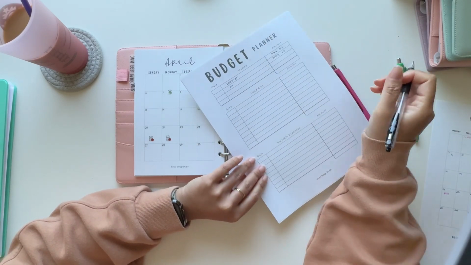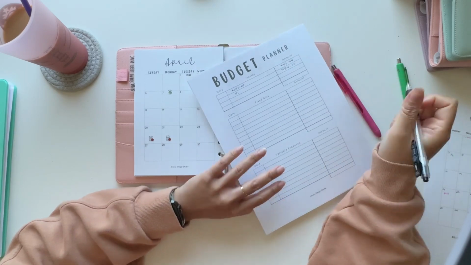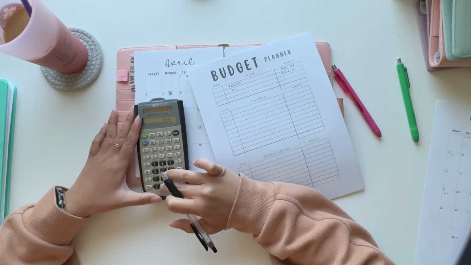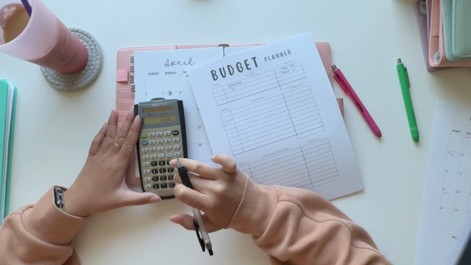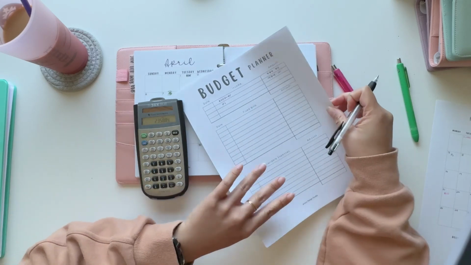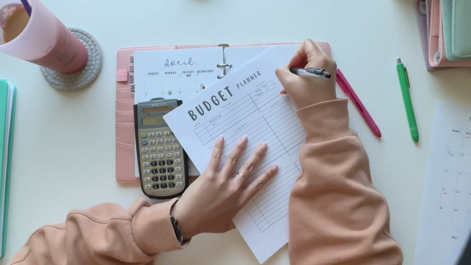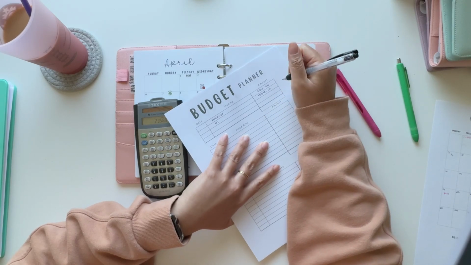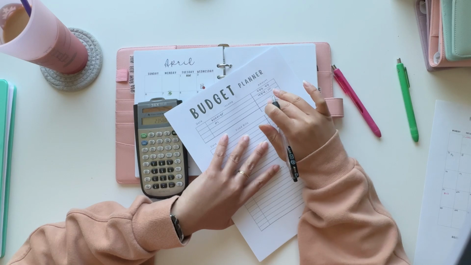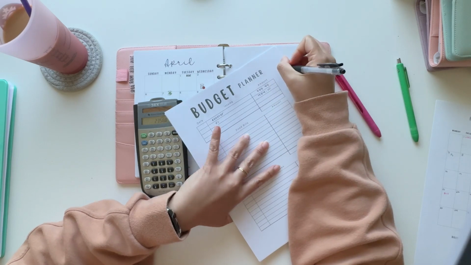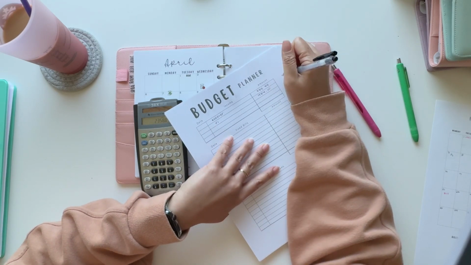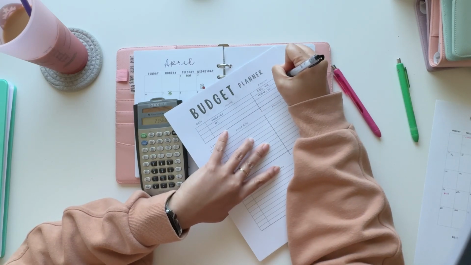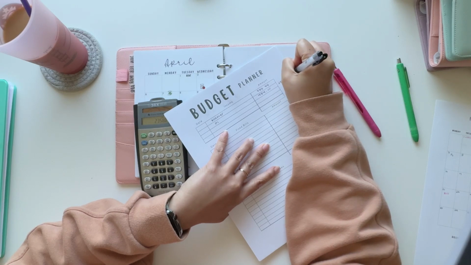So let's add this up. 774.74 plus 1,584.10. And then I like to add it up onto the side because there's still two more slots, so I can still add my next paycheck on here instead of wasting it. So, 2,358.84.